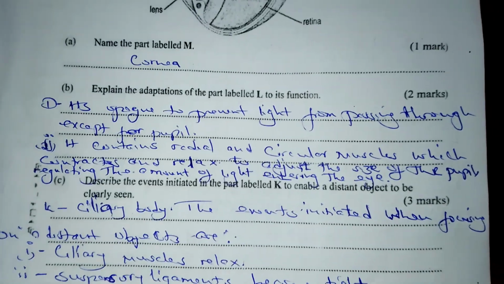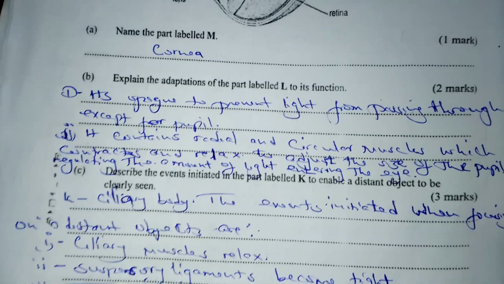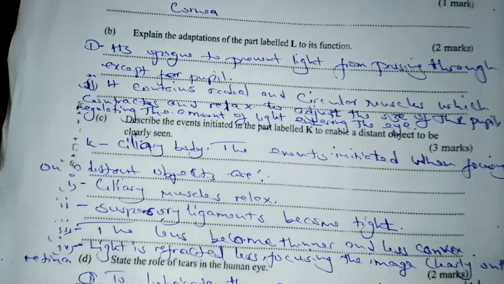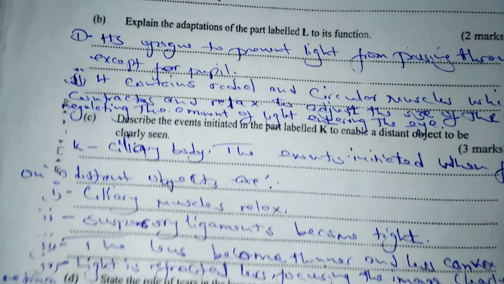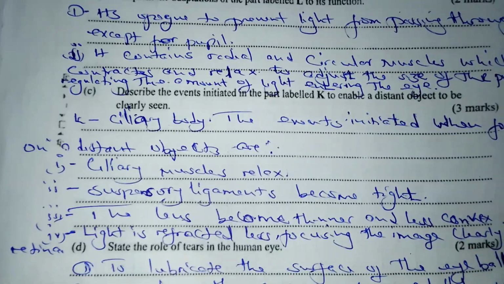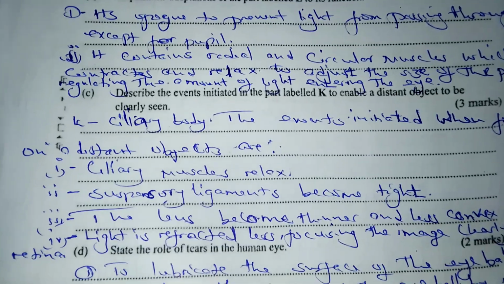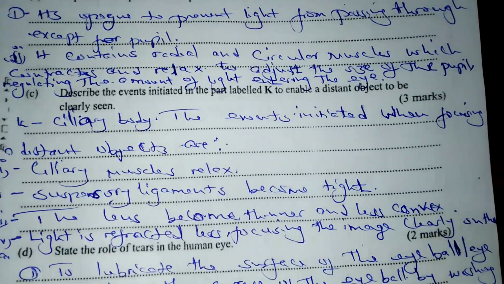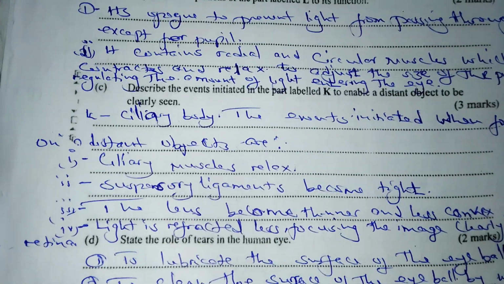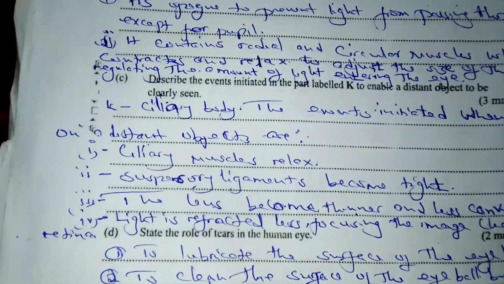The events initiated when focusing on distant objects are: ciliary muscles relax, then the suspensory ligaments become tight, the lens becomes thinner and less convex. 4. The light is refracted less, focusing the image clearly on the retina.